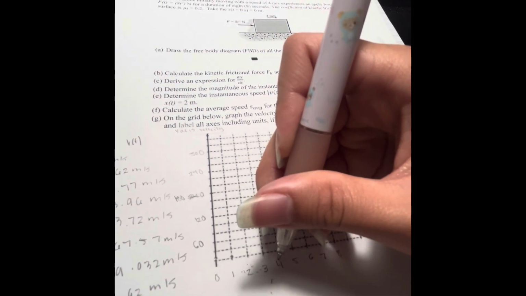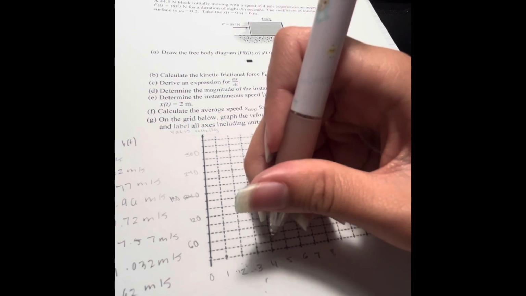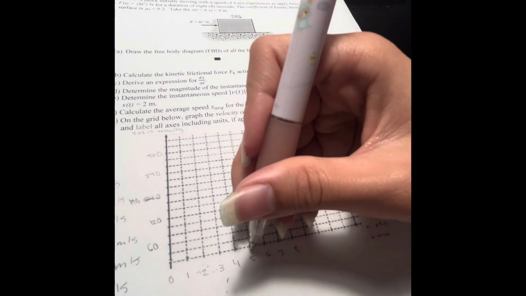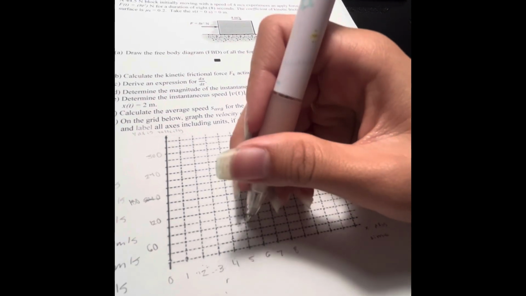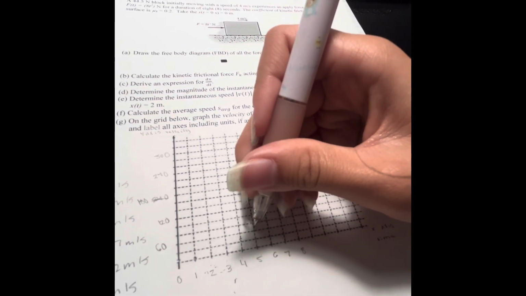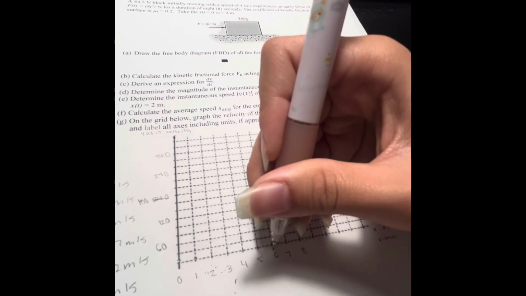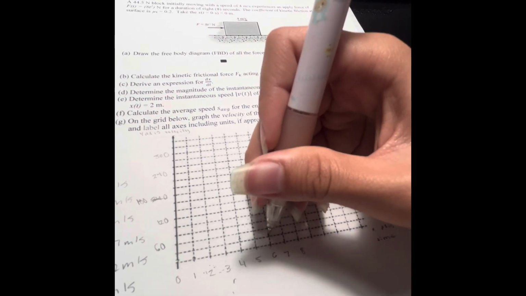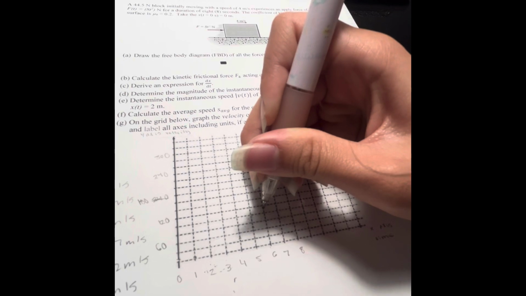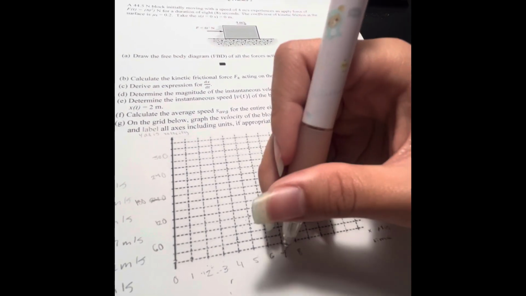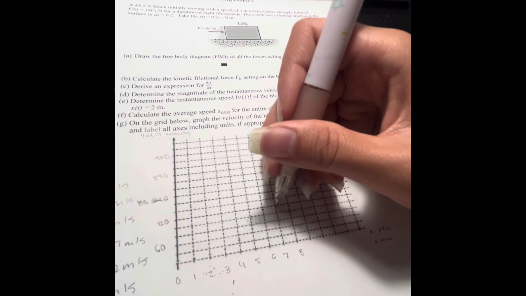At 4 is equal to 33.72. At 5 it's 67.57. At 6 it's 119. At 7 is 191.